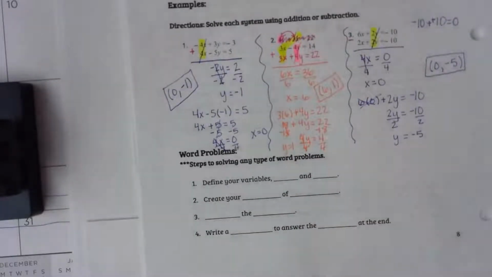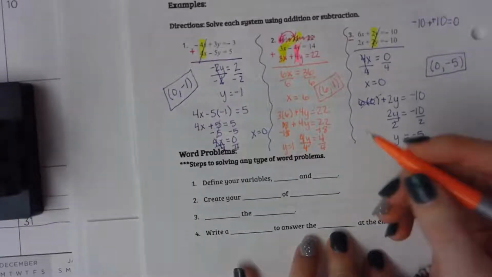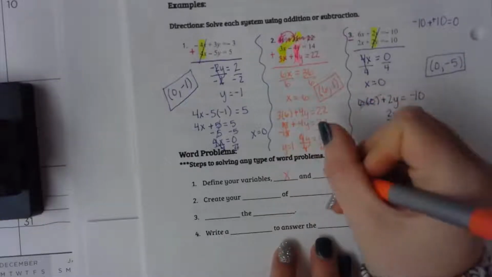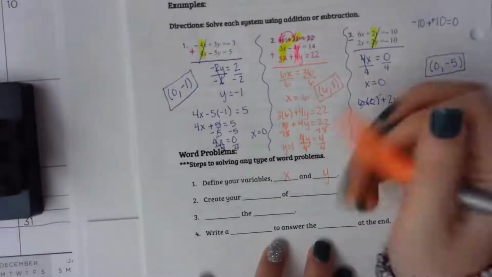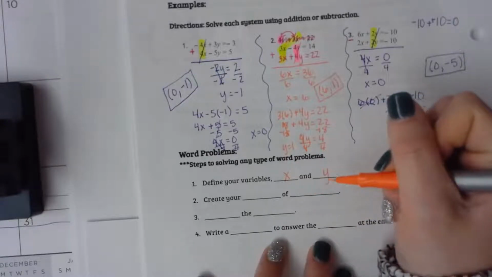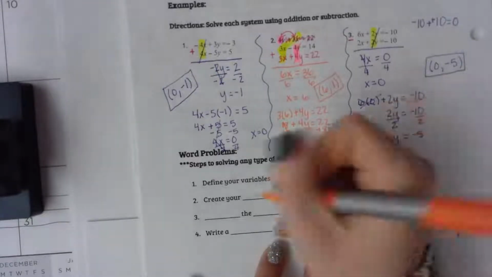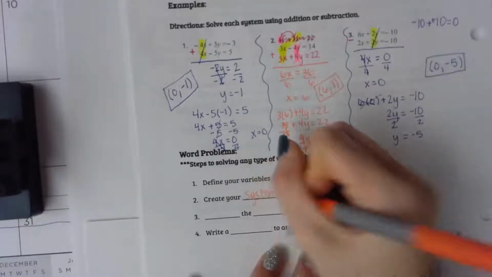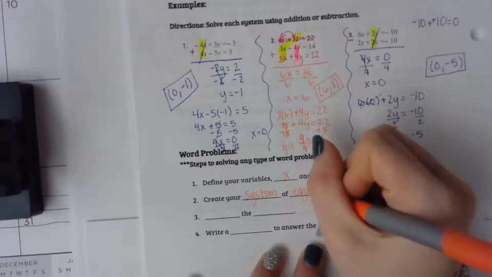Okay, so now our word problems. Just like yesterday, you're going to have those same 4 steps. Define your variables x and y, so say what those stand for. Create your system of equations.